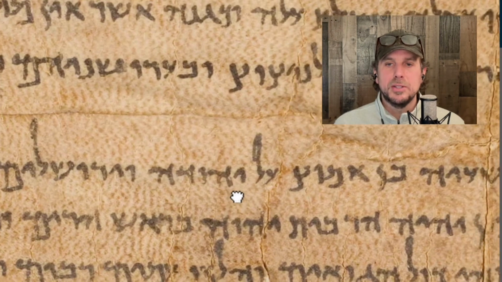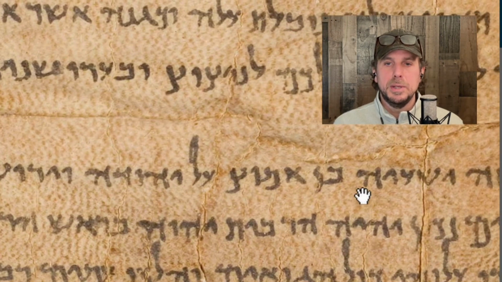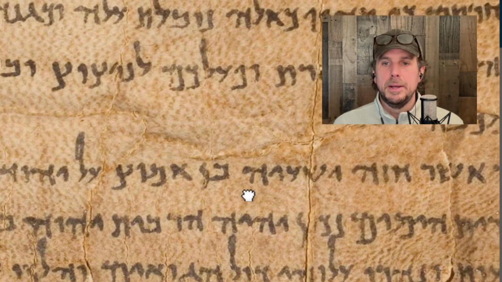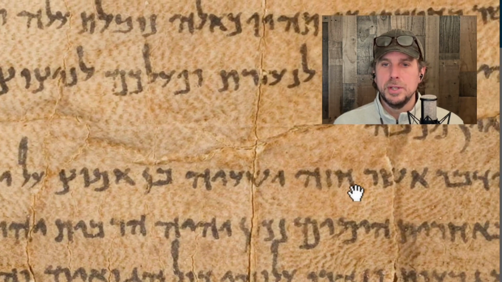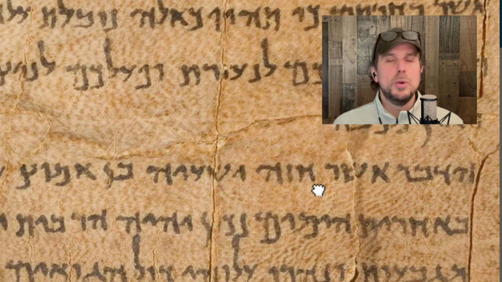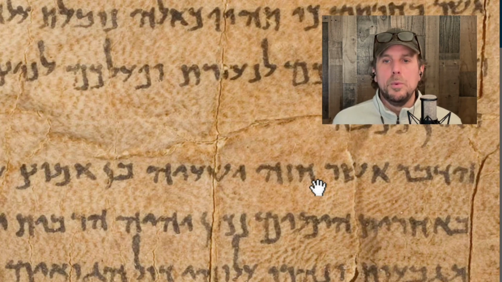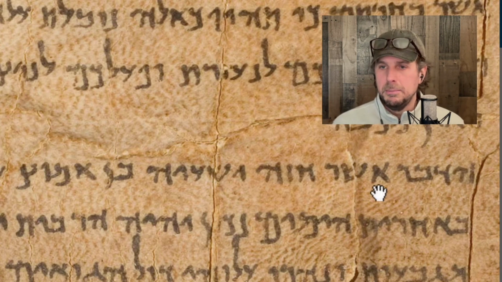So there are textual variances between the Great Isaiah Scroll and the Masoretic version of Isaiah, but there's no difference in meaning. Now, this is Isaiah 2, verse 1. This is just one example where there are at least two different spelling variations, but it does not alter meaning.